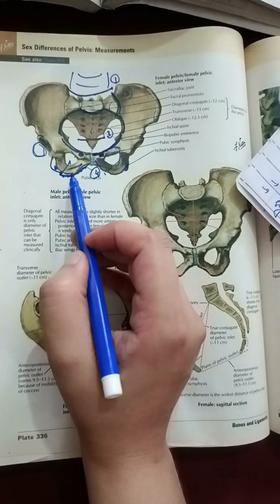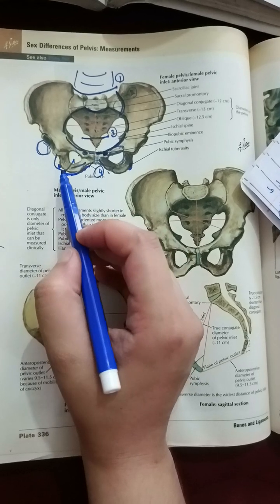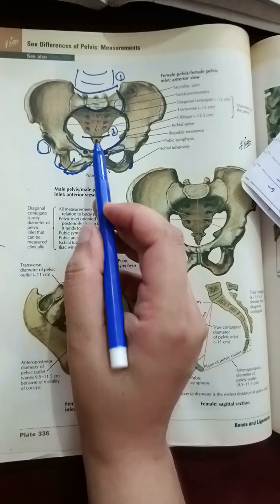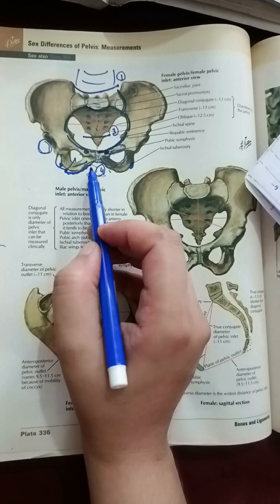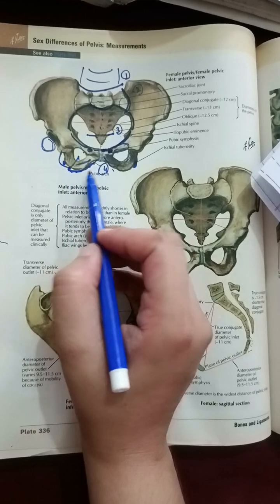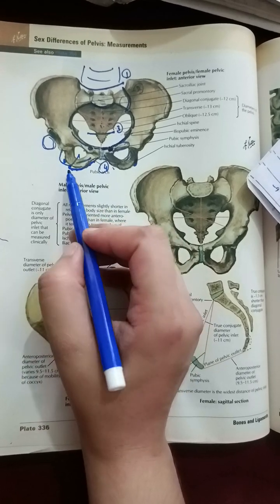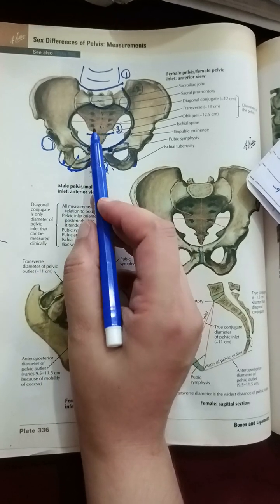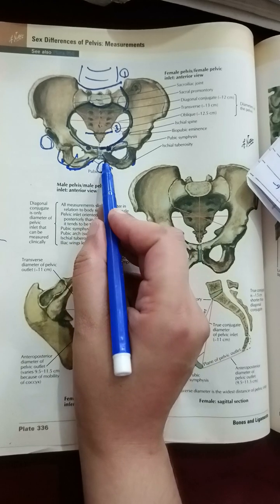The pubic bone lower ramus and the ischial bone lower margin line the pelvic outlet laterally. The pelvic outlet is laterally lined by the lower margin of the inferior ramus of the pubic bone and the lower margin of the ischial tuberosity, and posteriorly it is lined by the tip of the sacrum, and anteriorly it is lined by the lower margin of the symphysis pubis.